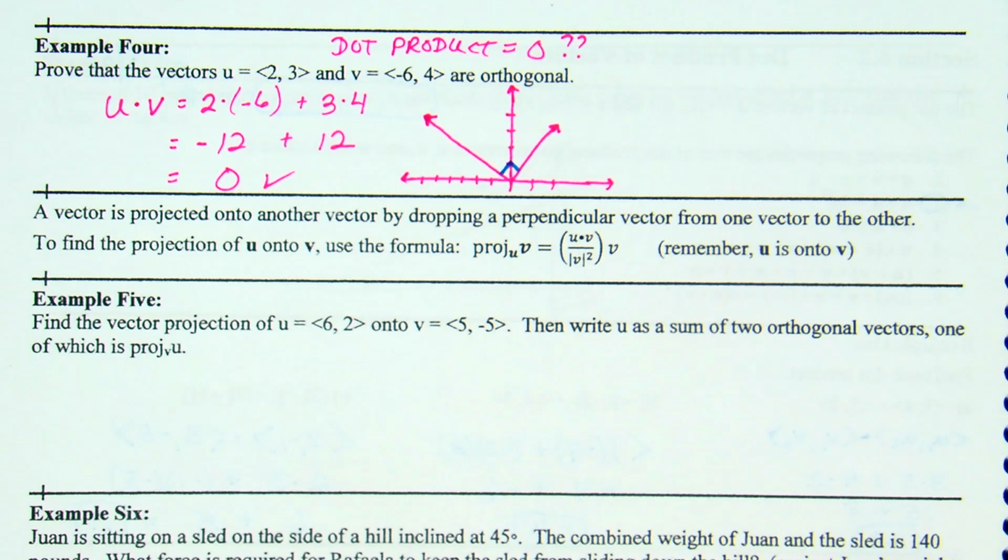Okay, yesterday we left off. We had done everything that I wanted to do except example 5. And so today I wanted to pick up and talk about example 5. And this was the vector projection that I didn't get to talk about.